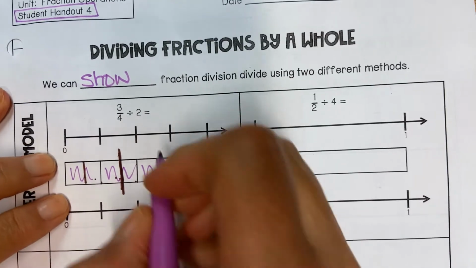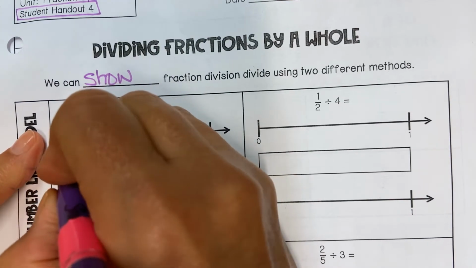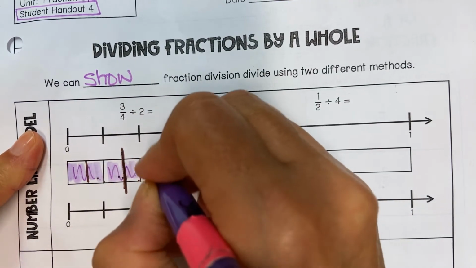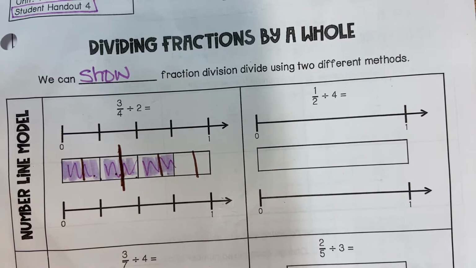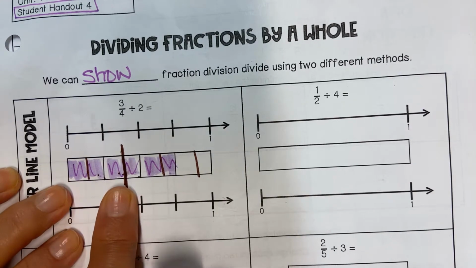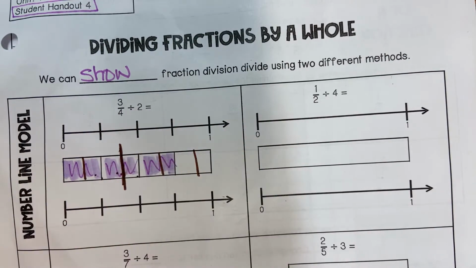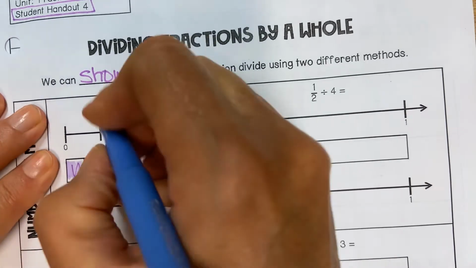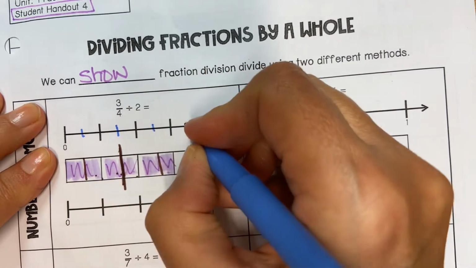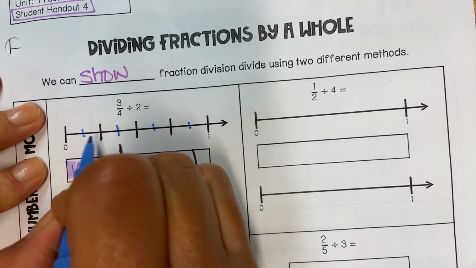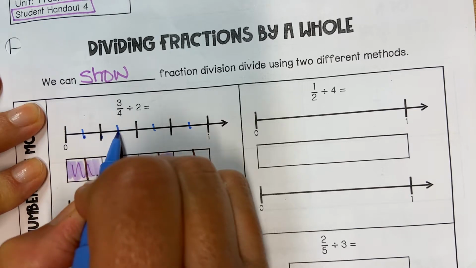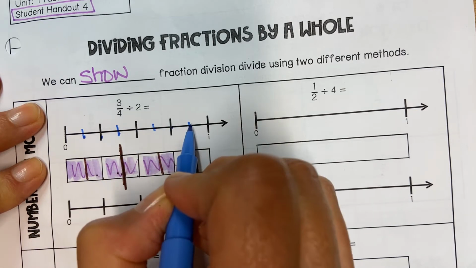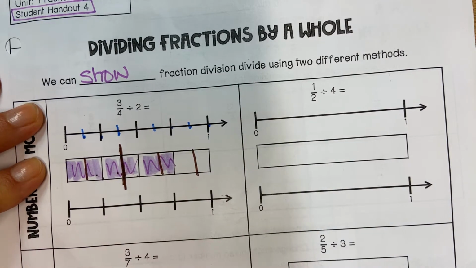So I had 3/4, and that's what I shaded in here, okay? 1/4, 2/4, 3/4. And then it says I want to divide it by 2. So what I did is I divided each little piece by 2. I'll just use blue, since I wish I had a different highlighter color. If I put slashes in between, this was 1/4, this is 1/8, 2/8, 3/8, 4/8, 5/8, 6/8, 7/8, 8/8. I just split it up into 8s, okay?